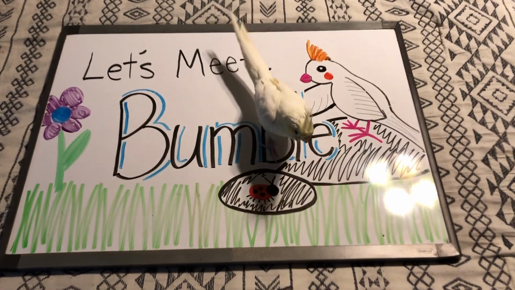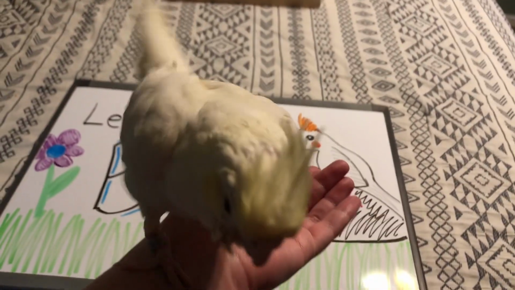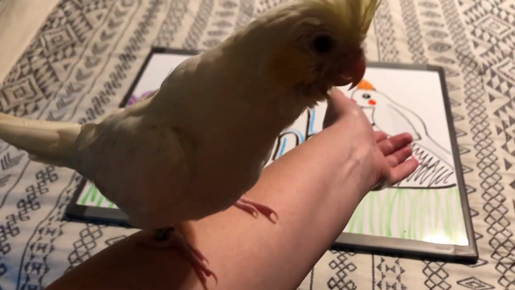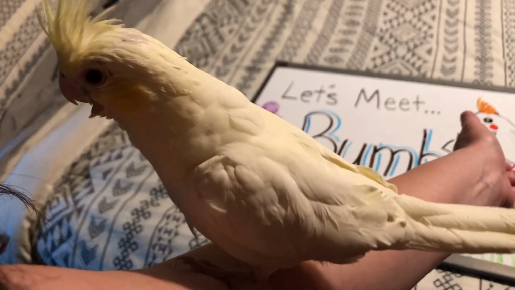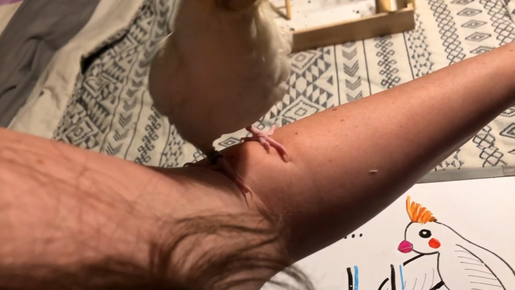Let's meet Bumble! Her hatch date was January 15th, and she came home on March 31st. She is a pale-faced Lutino cockatiel, and she enjoys cleaning my hair.